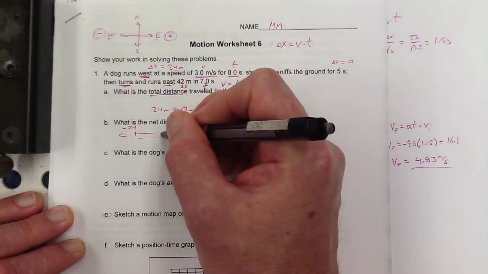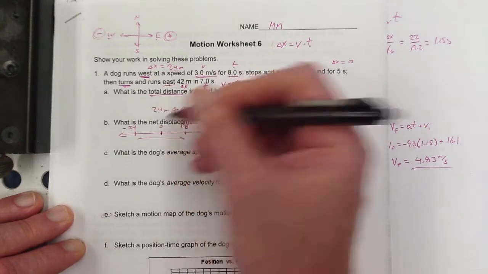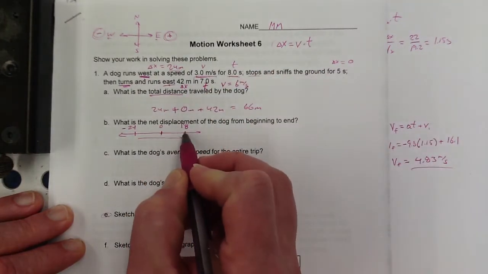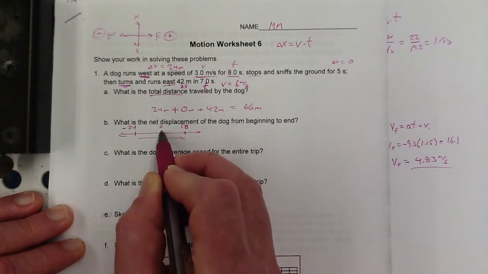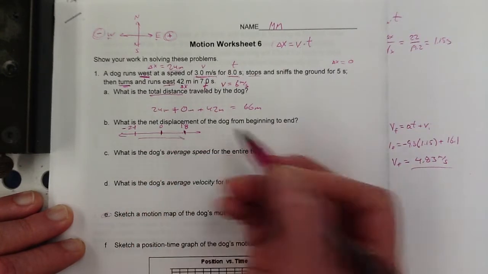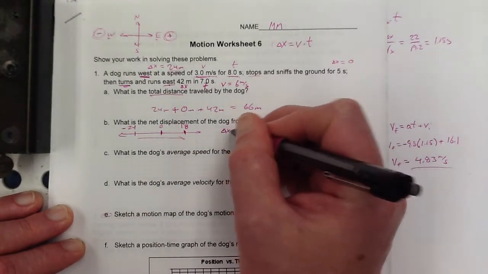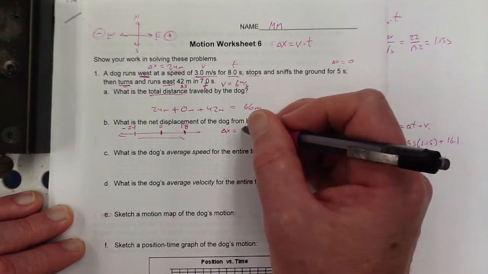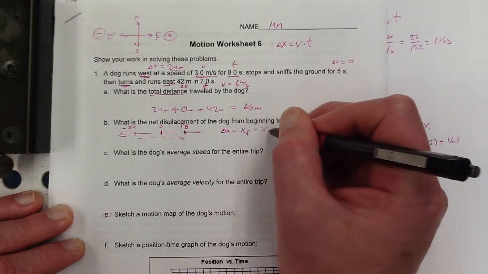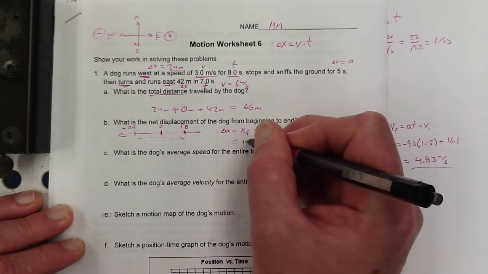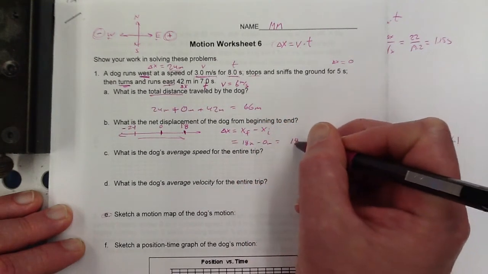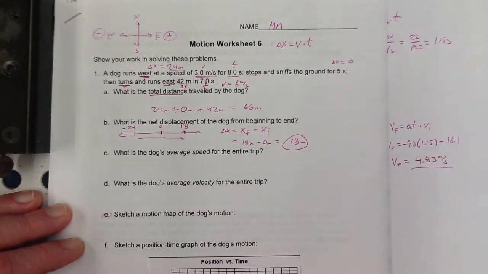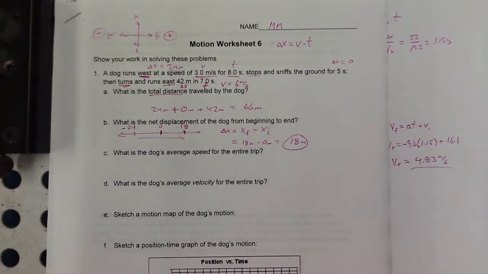So if my starting position here was 0, my ending position is 18, so my displacement is positive 18. Went from there to there. Or you could do displacement is equal to final position minus initial position, which is 18 minus 0, which is 18.